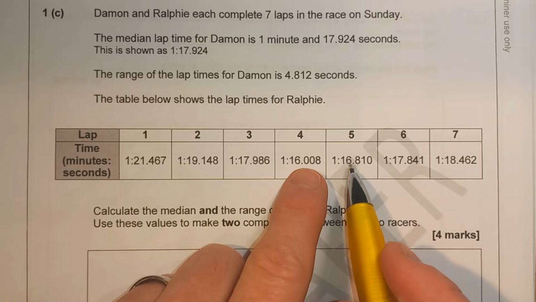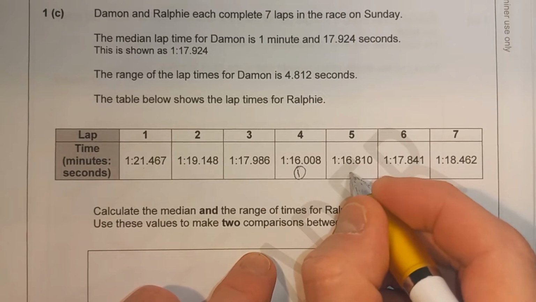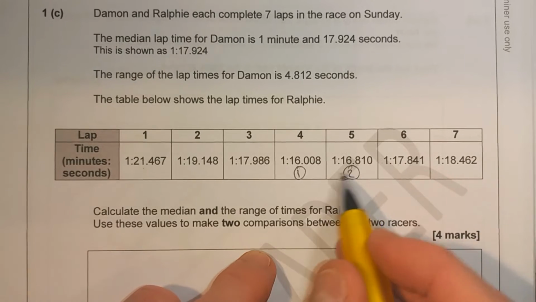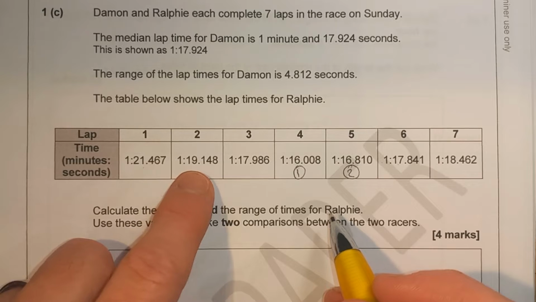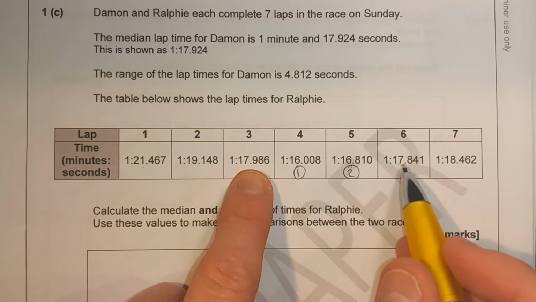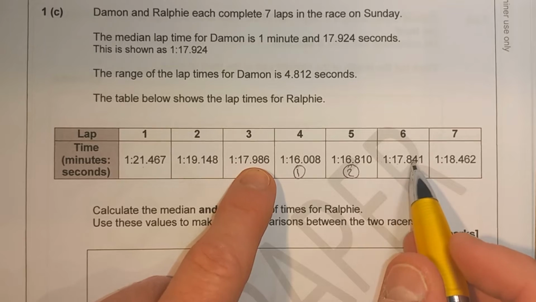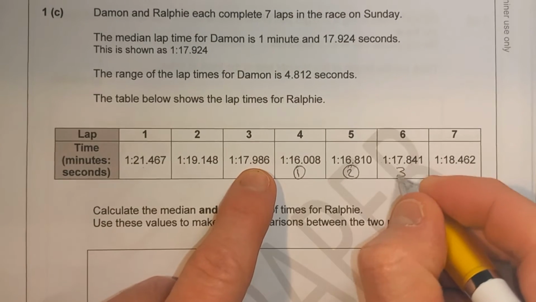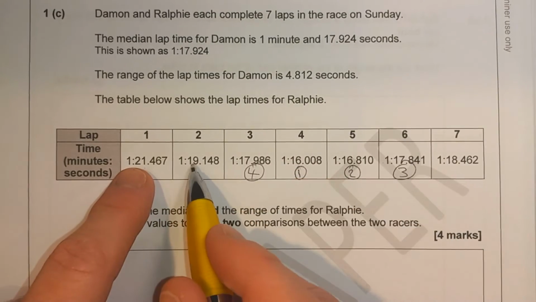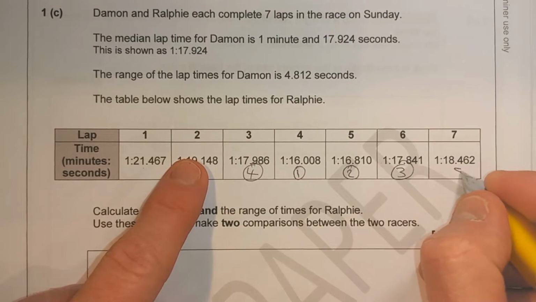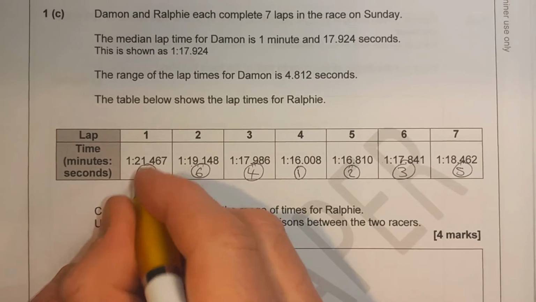This is 16.0. This is 16.8. So this is our smallest. That's our next smallest. Then we look at the next smallest. So we've got 121, 119, 117. We've got another 117. So this is 17.9. This is 17.8. So this is the next smallest. Then it's this one. Then we've got 21, 19 and 18. So then it's going to be 18 and 19 and then the 21.